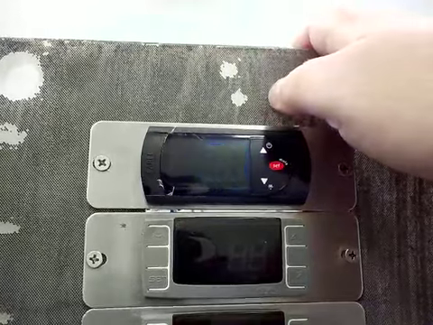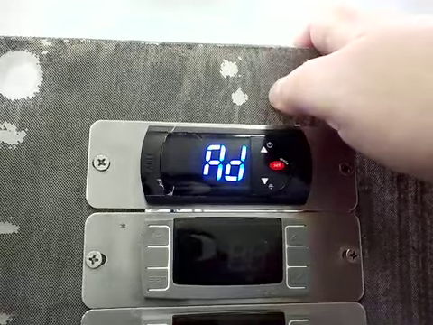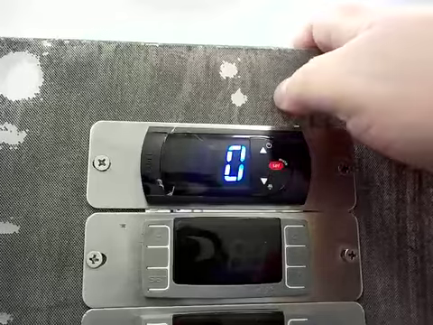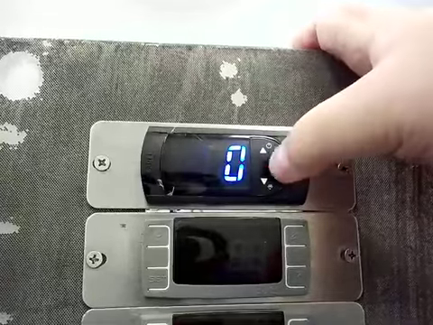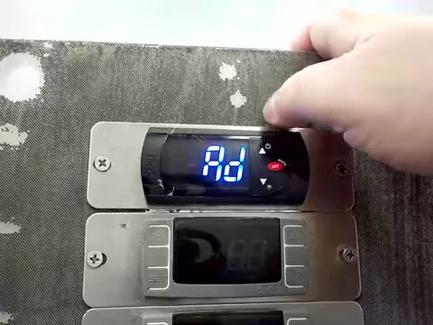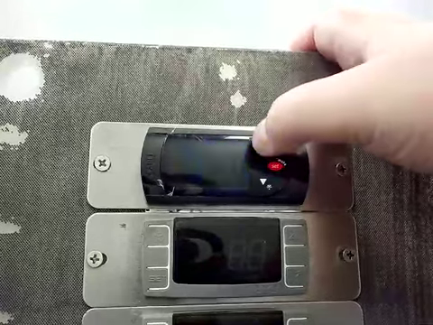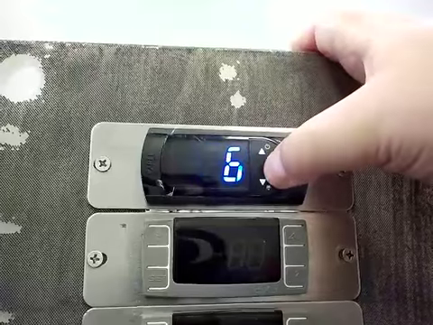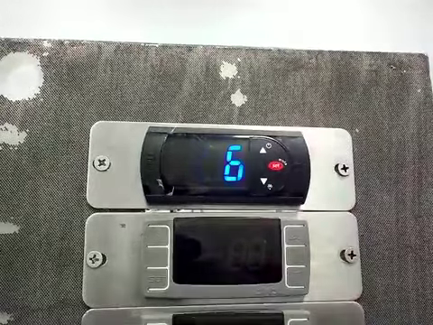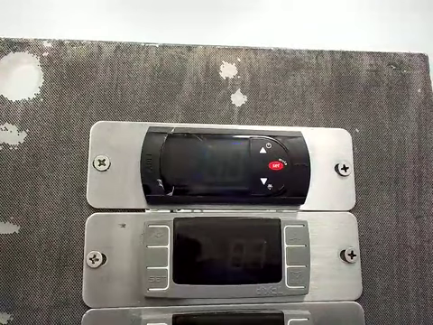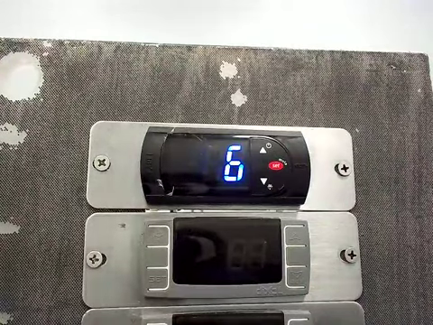AD. AD is your low and high temperature alarm delay. This is set to 0 on all of our units. This is the amount of time it would wait before actually alarming you once it goes above the high alarm or the low alarm. A4 is 6, and A4 is actually the door switch control for this unit.